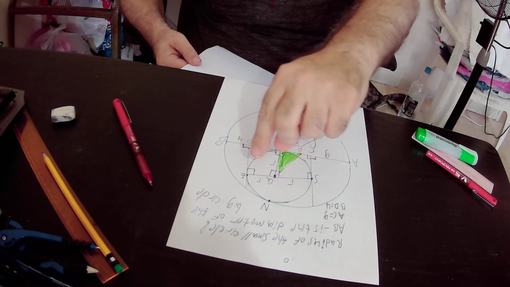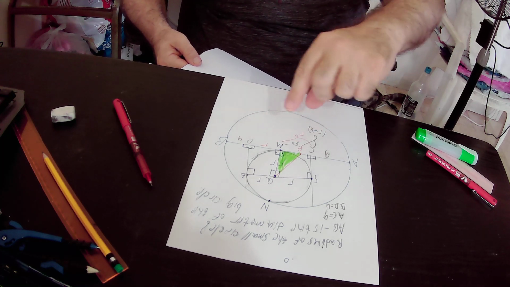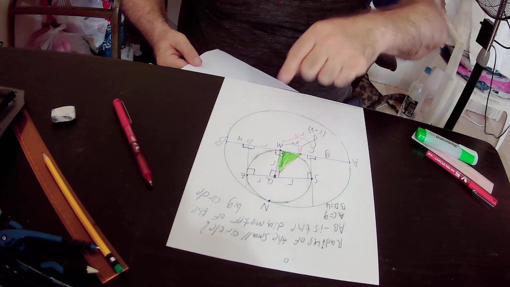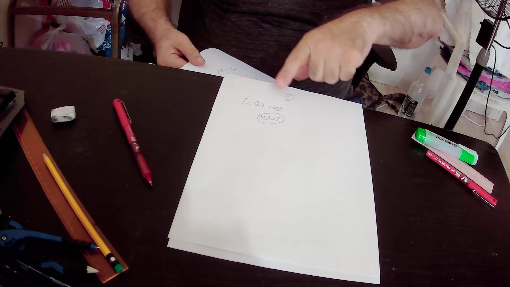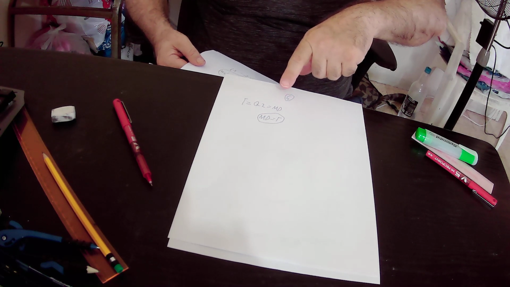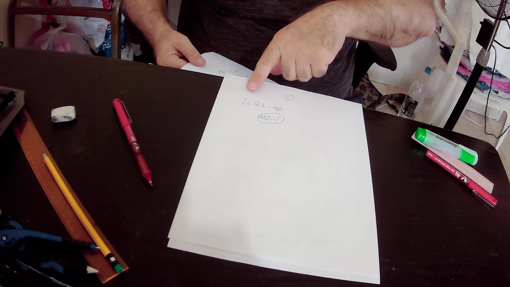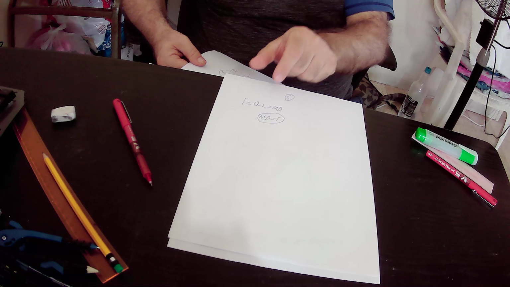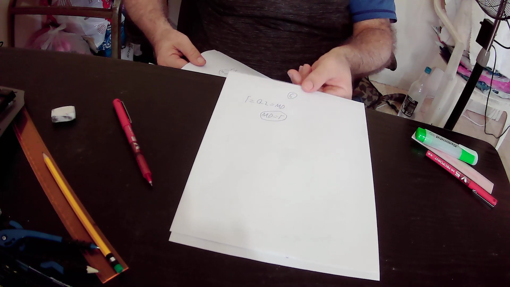But we know that QZ equals small r, and QZ also equals MD. Okay, QZ equals MD from one side, but from the other side QZ equals small r. So we can derive from this equality that MD also equals small r.